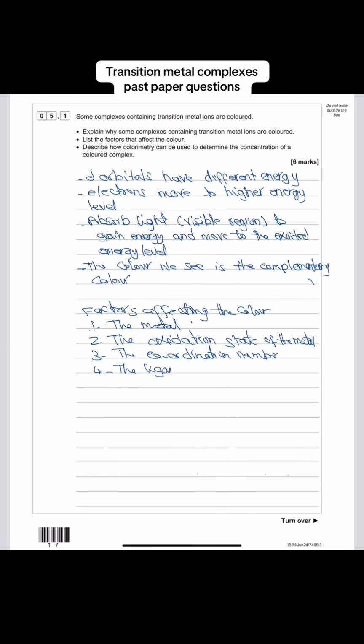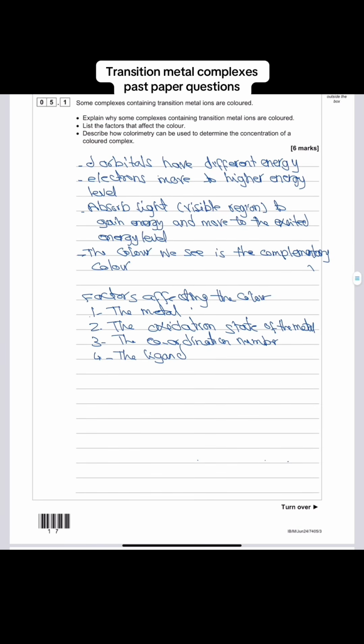The first one is the metal ion itself, or the metal in general, and then the oxidation state of the metal, and then the coordination number, and finally the ligand itself.